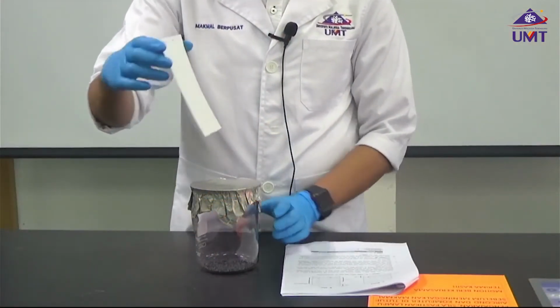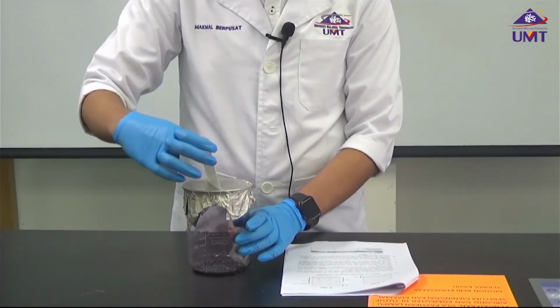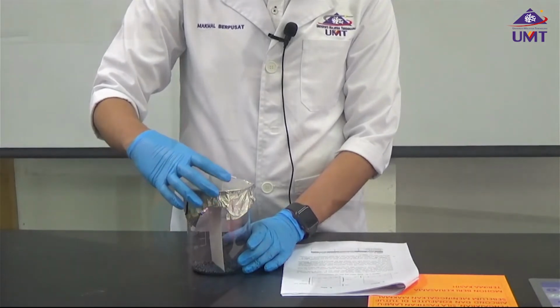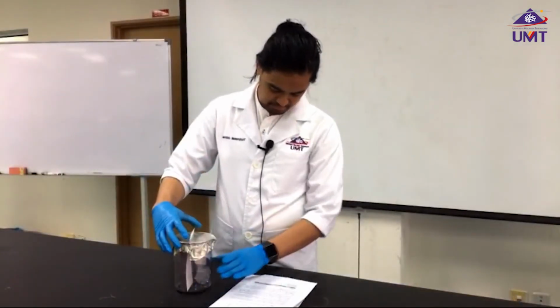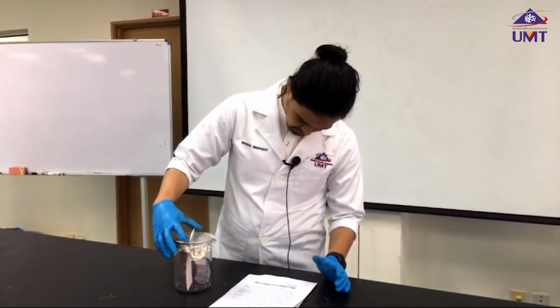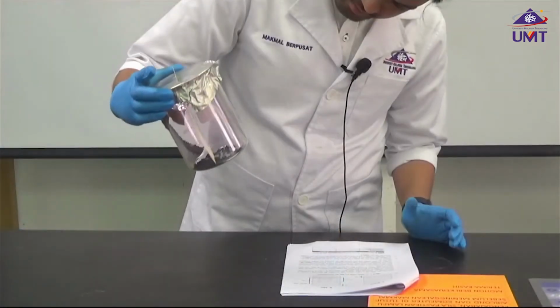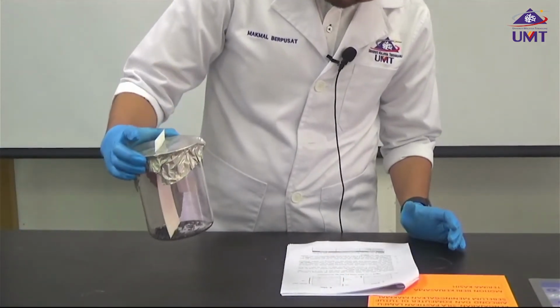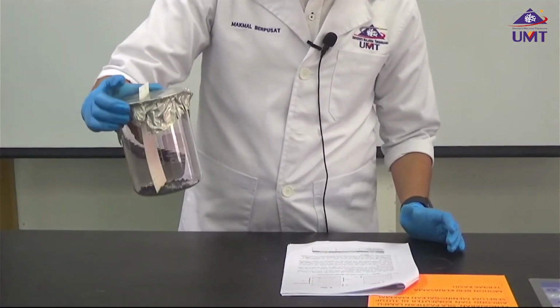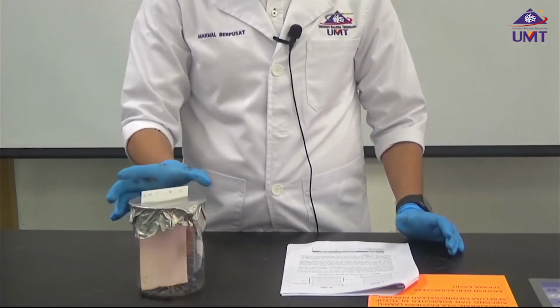Now this is the state when they are dry, and then we put it into our iodine bead. And then you start to notice a coloration starting to occur.